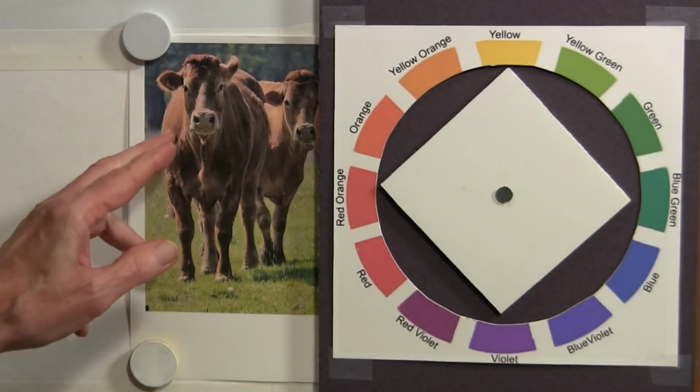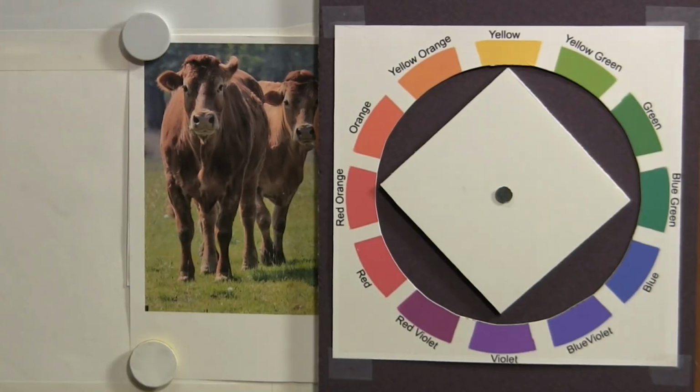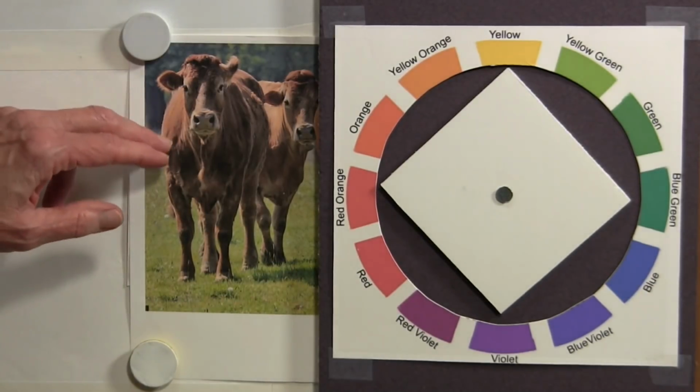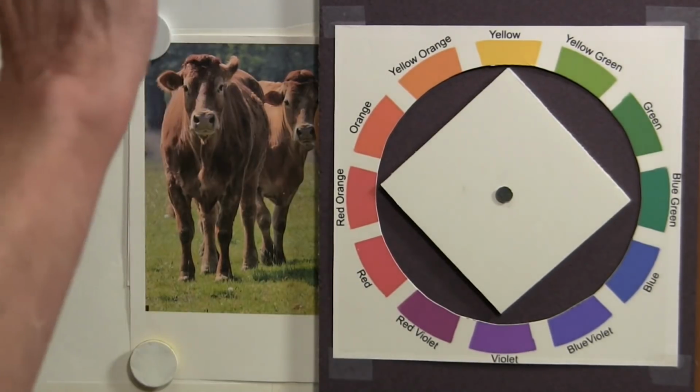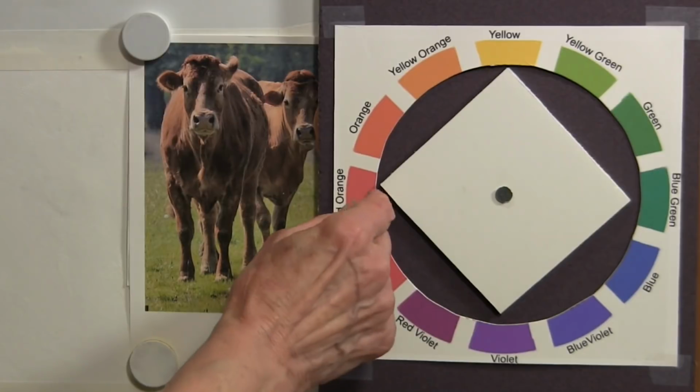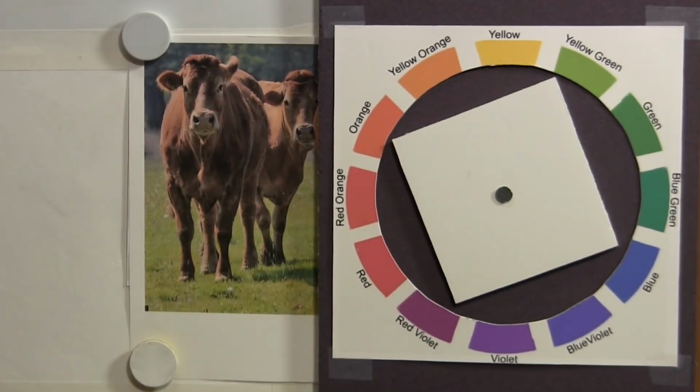So we look at these cows. What hue do we see? And I would say the hue we're seeing is more in the orange range. I'll say, okay, so here's what we would do. We would put 1 point of our square on orange.